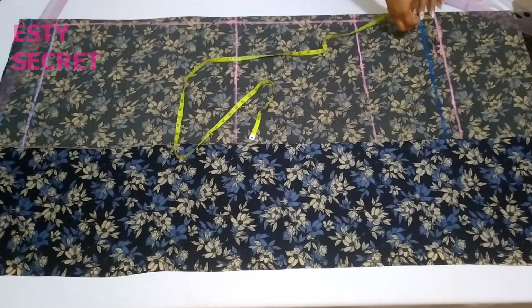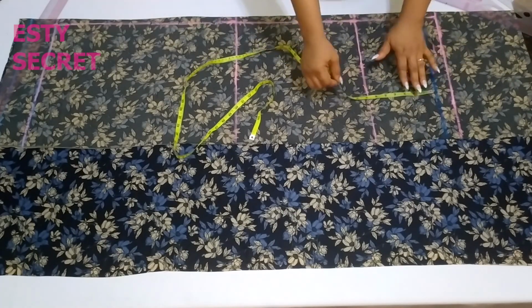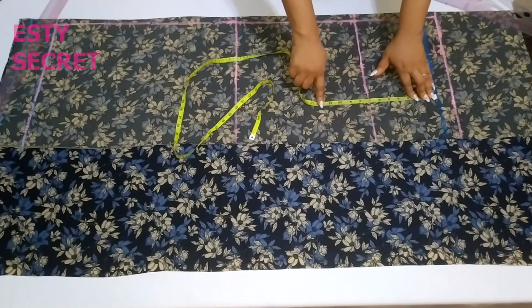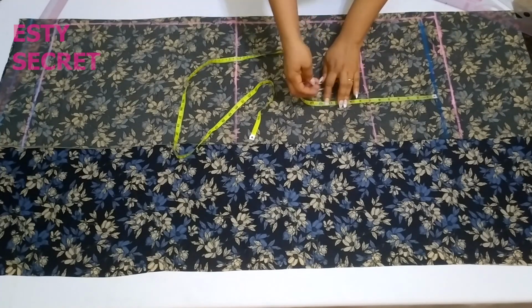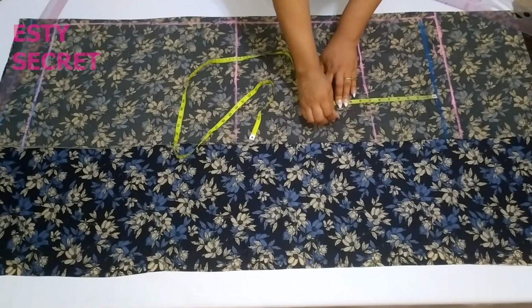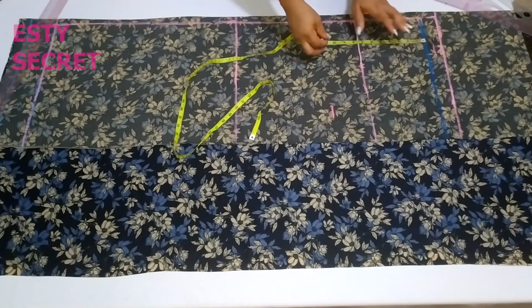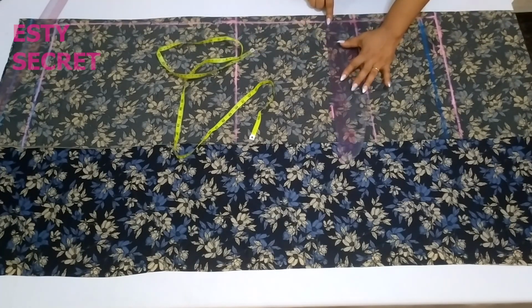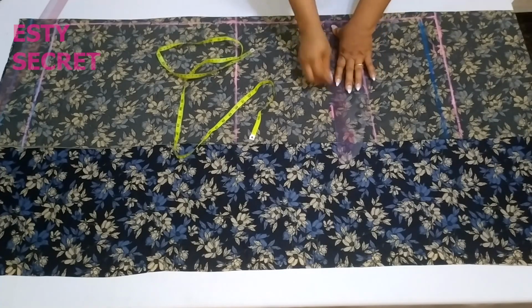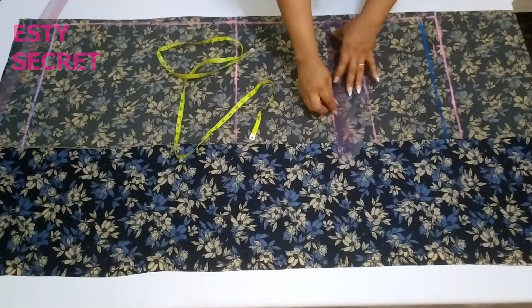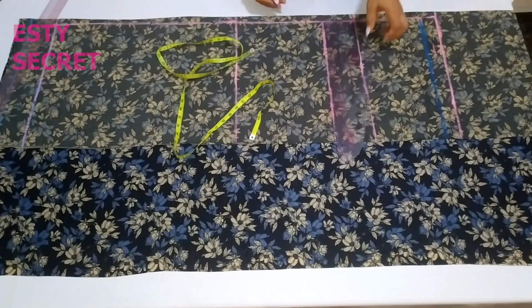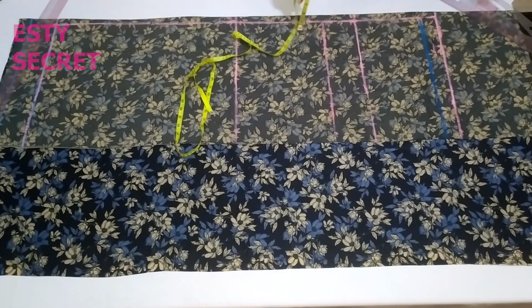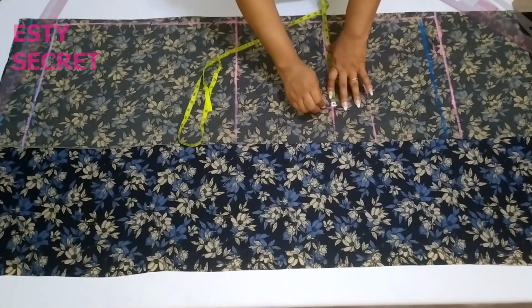So from that band point, I'm going to mark my crouch length. For my crouch length, I use my hip measurement divided by 4. So that is the value I use as my crouch length. The hip I'm working with is 44 inches. This is a size 14 on my measurement chart. So that is my crouch length. I'm going to go ahead and mark 1/4 of the hip measurement.